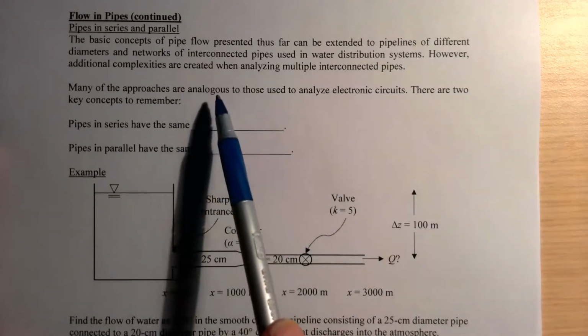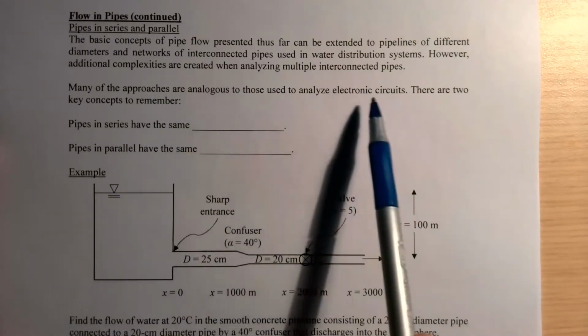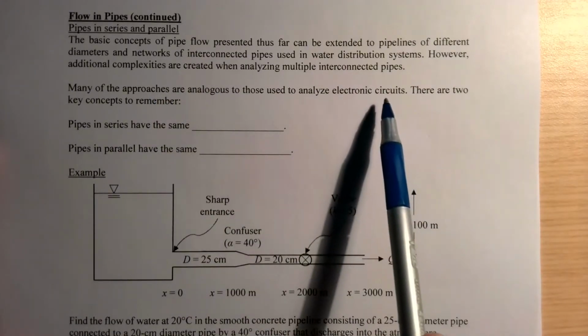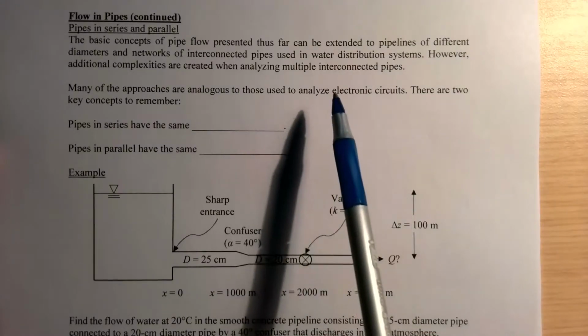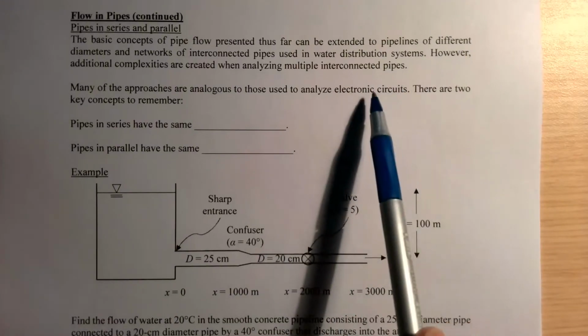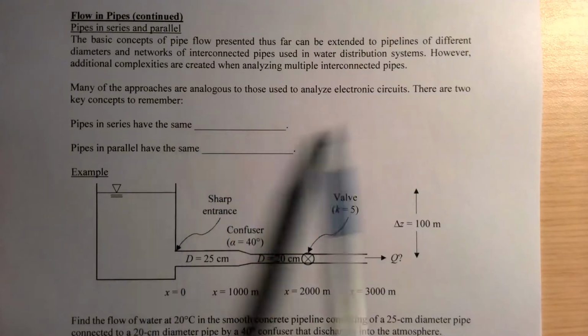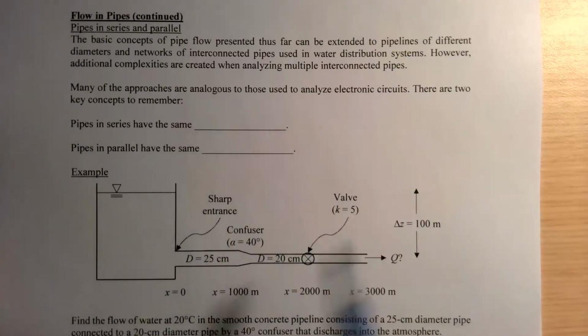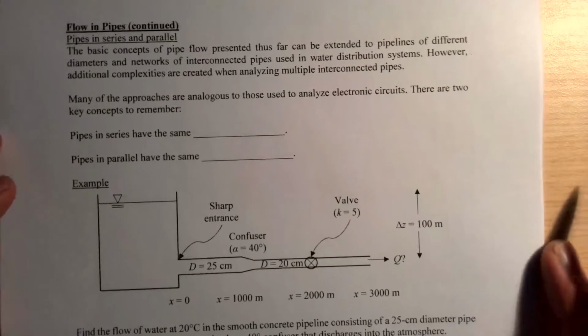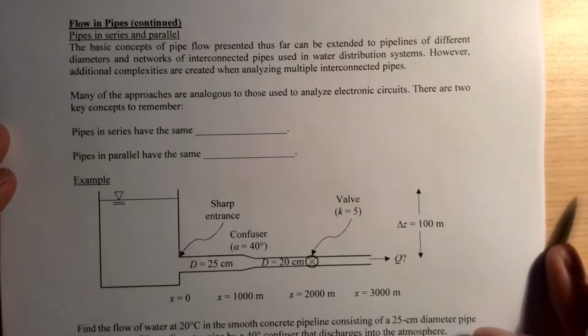The ideas really are similar to those that you would use with electronic circuits. I don't know if you guys take circuits anymore, but I took a circuits class, and we learned about how you analyze a circuit where you have a network of different wires and resistors and so on. The main idea there is to remember that pipes in series have the same what?